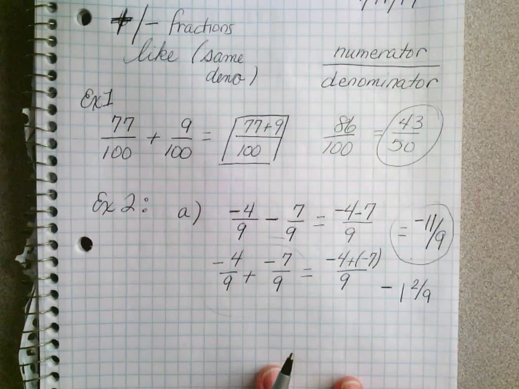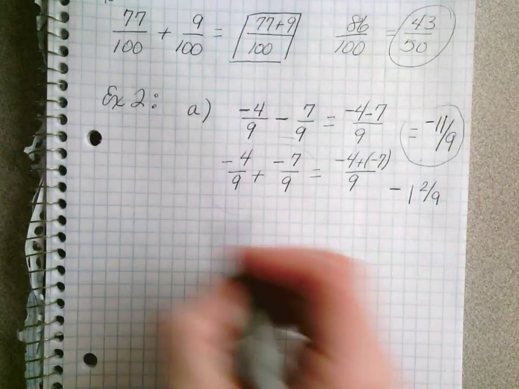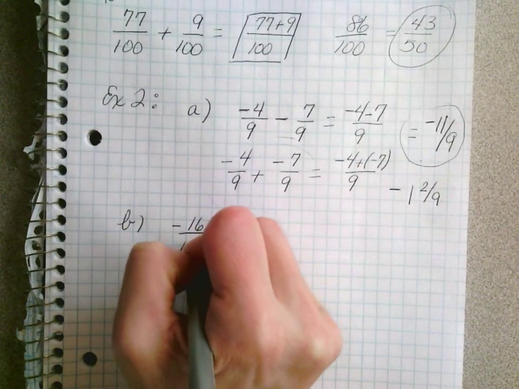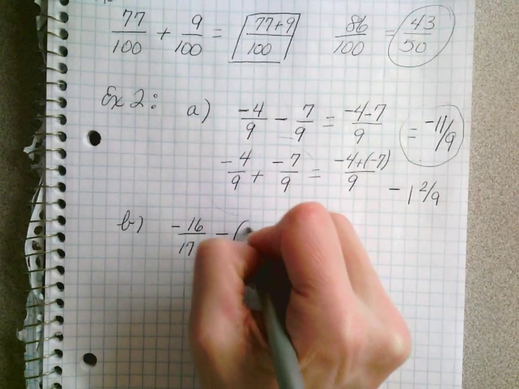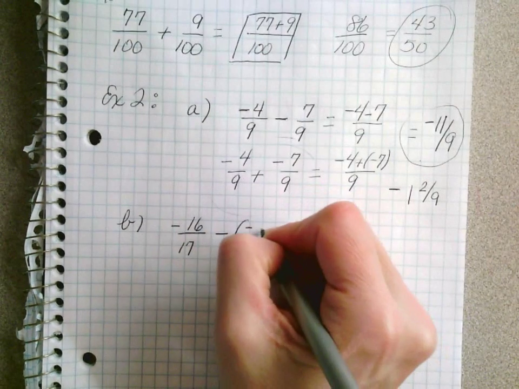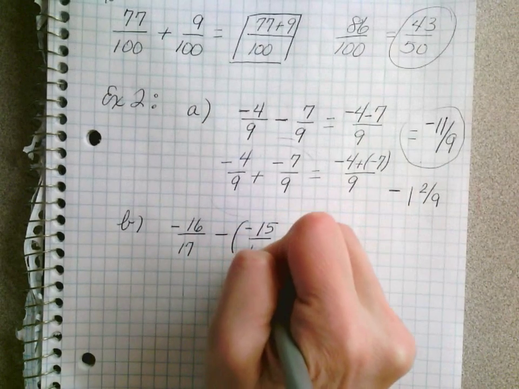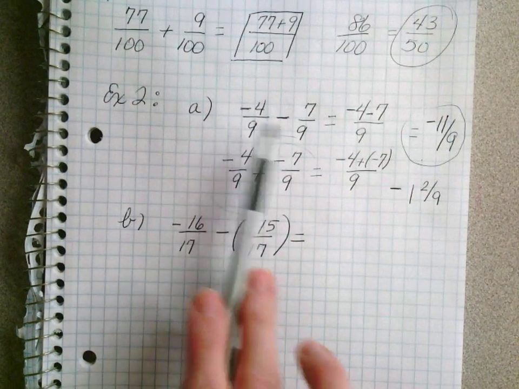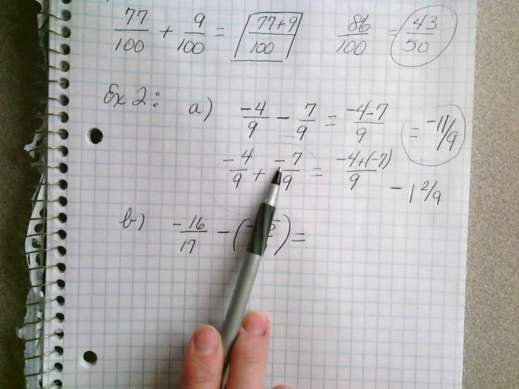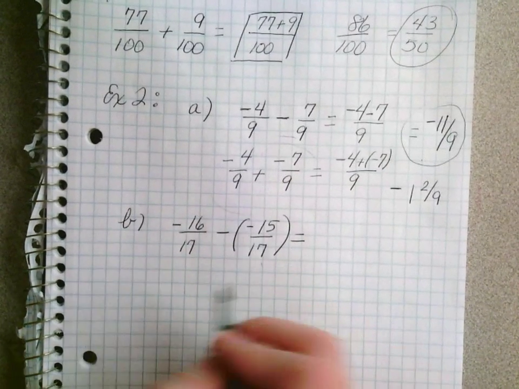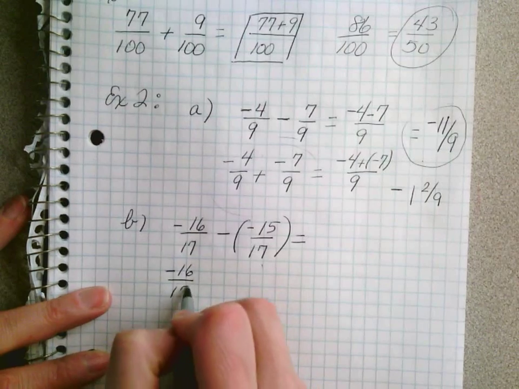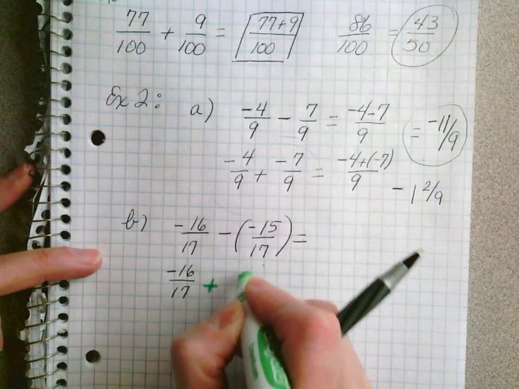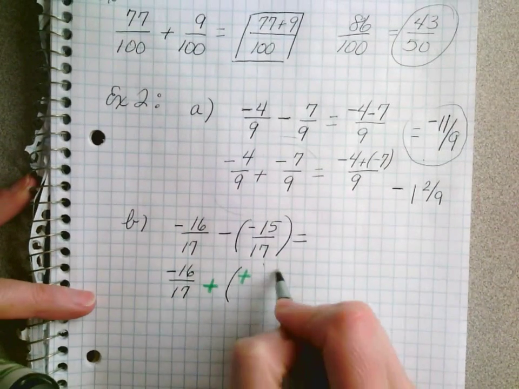Here's yet another example. -16/17ths minus negative 15/17ths. Remember how I showed you guys up here that subtraction is the same thing as adding the opposite of the second number? So if that's the case, then the subtraction down here is the same thing as adding the opposite of the second number.